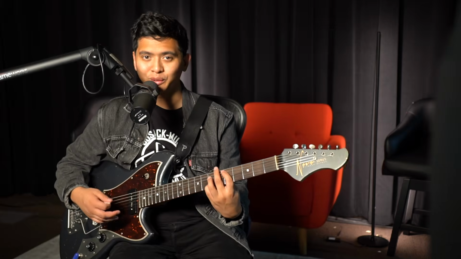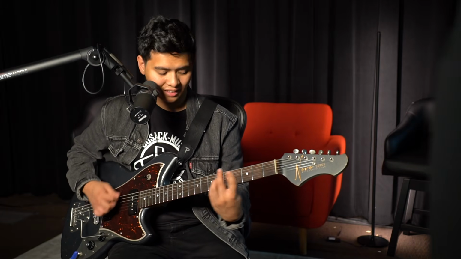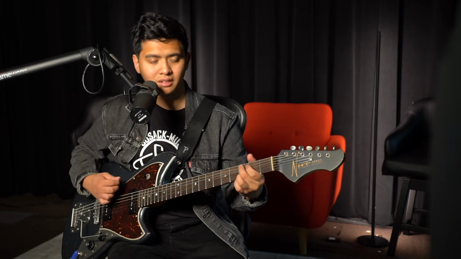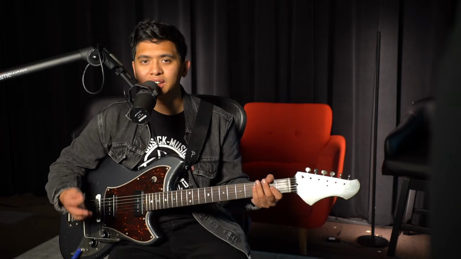It's not technically an open chord, but it's a chord that sounds more open than closed. So just to know, the more strings that you use, the more muddy it gets. The fewer strings that you use, the clearer your guitar gets. Isn't that wild?